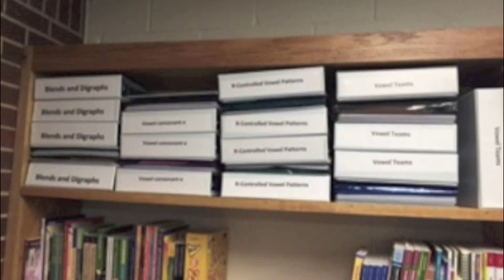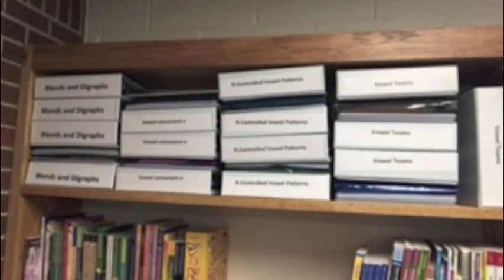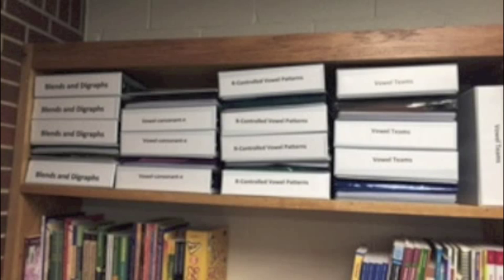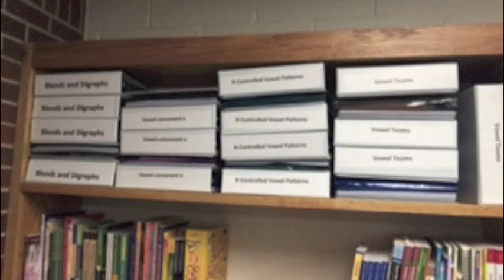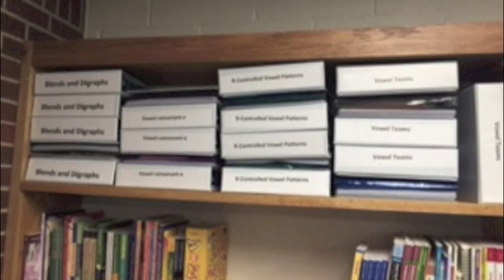Walpole materials are located in the data room and are available for checkout. Additional instructional materials will be added to the data room as we discover the need.